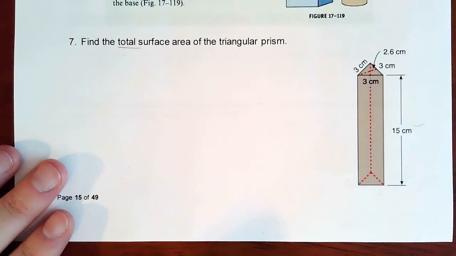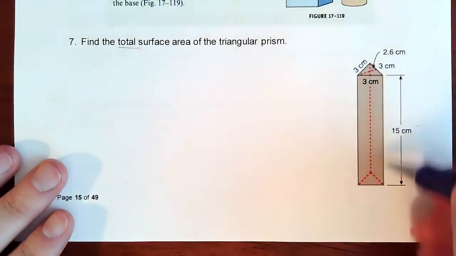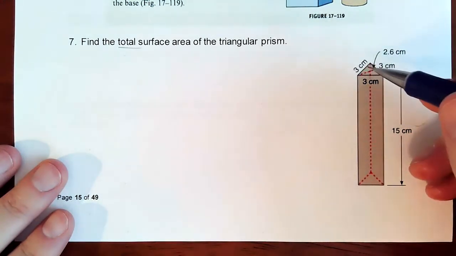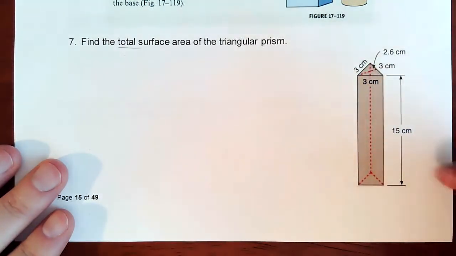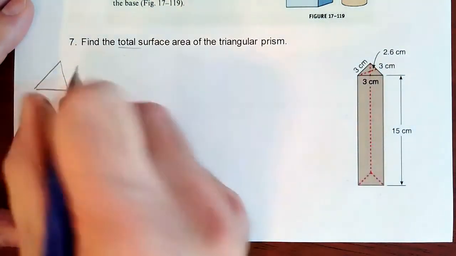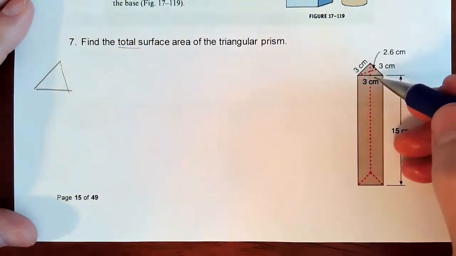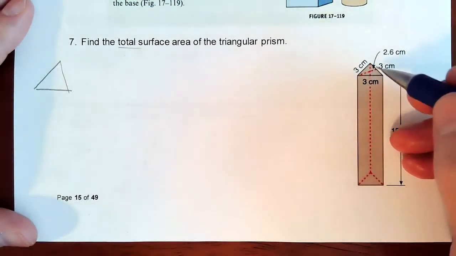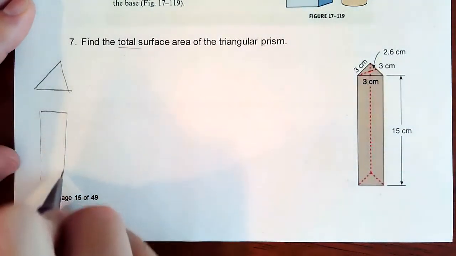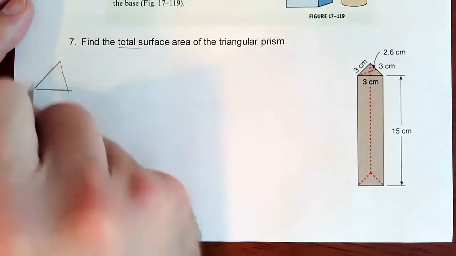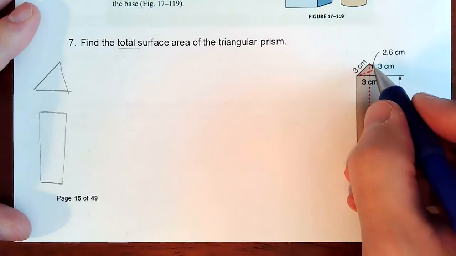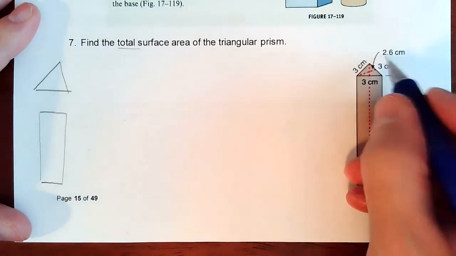So I'm going to find the area of everything. The shapes that I have are: the top and the bottom are triangles. If we were doing lateral surface area, we wouldn't include those, but we're doing everything, so we're including that. So we have two triangles, and then we have three rectangles that are all exactly the same width and the same height. The measurements I need out of the triangle are that the base is 3 and the height is 2.6.